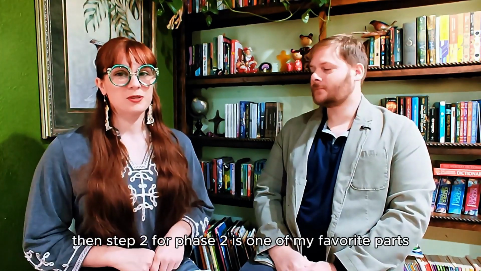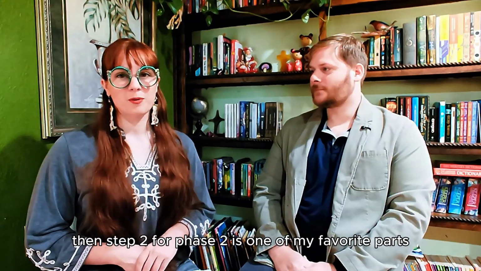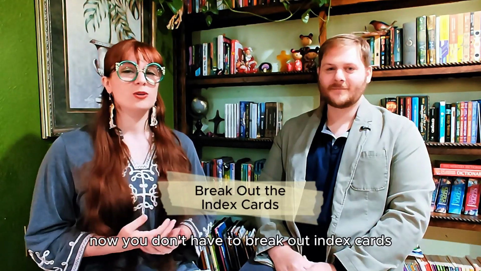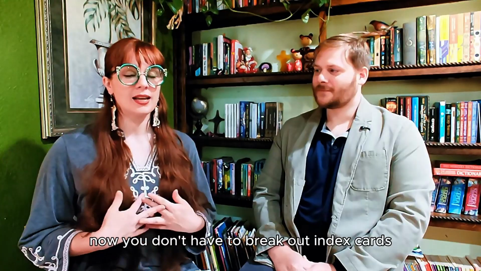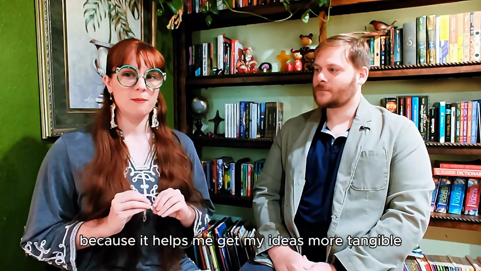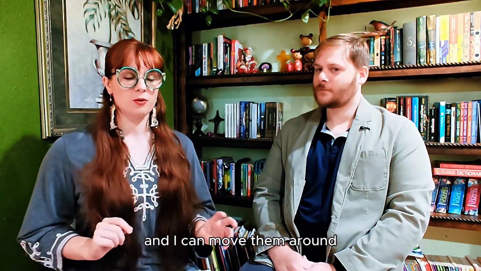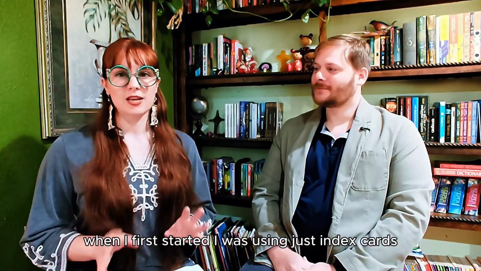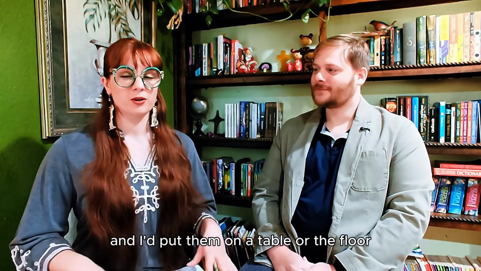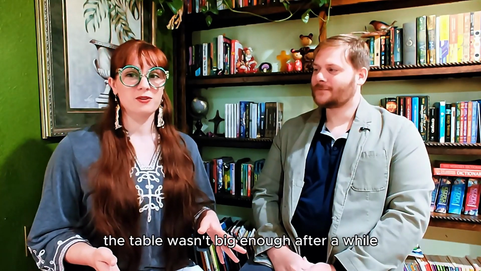All right, then step 2 for phase 2 is one of my favorite parts: break out the index cards. Now, you don't have to break out index cards. I like them because it helps me get my ideas more tangible and I can move them around. When I first started, I was using just index cards and I'd put them on a table or the floor. Typically the floor, the table wasn't big enough after a while.